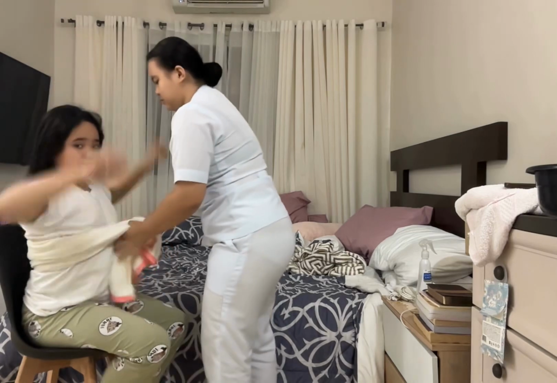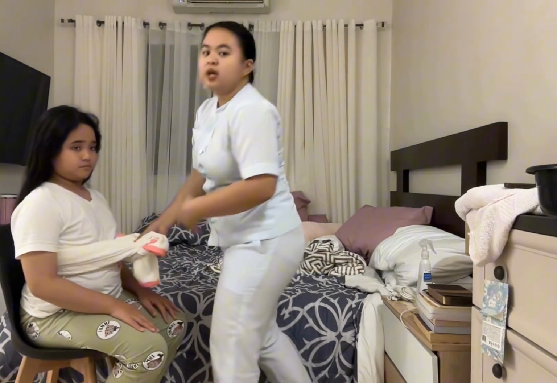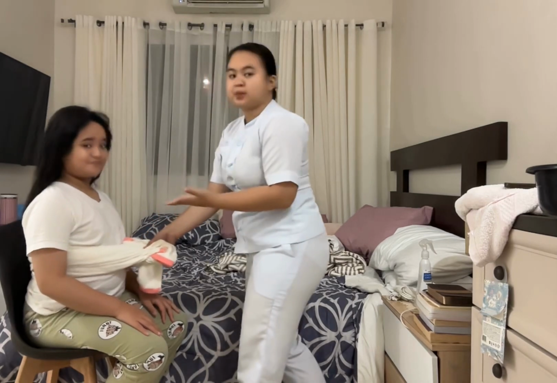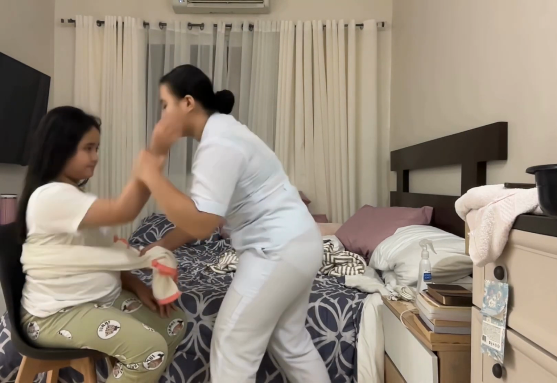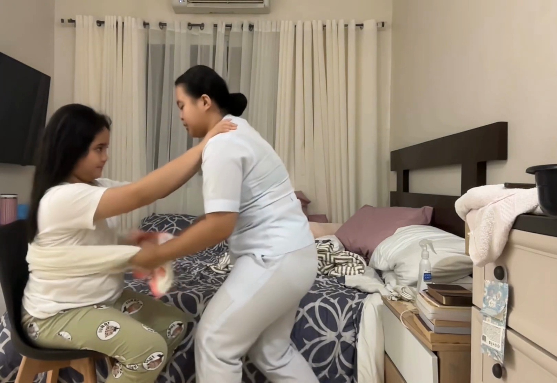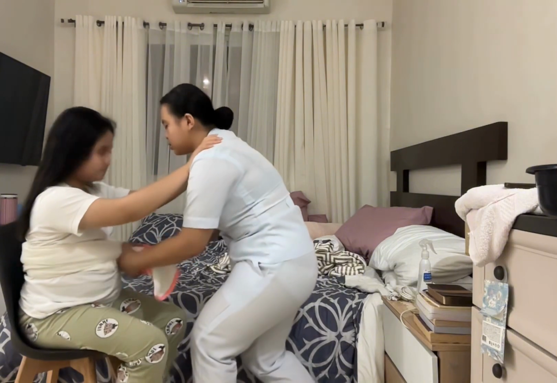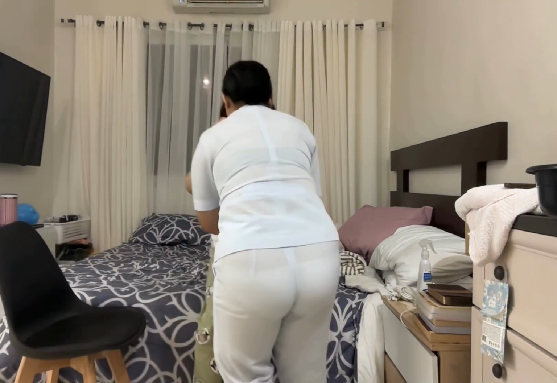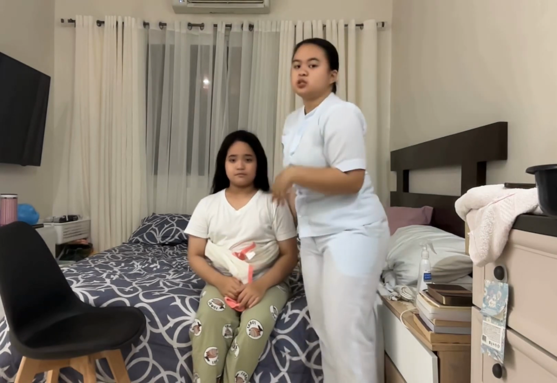Baba niyo na po. Make sure na i-bend yung knee for the nurse para hindi ma-injure and comfortable yung patient mo at ikaw. On the count of 3 po ulit, balik po kayo dito sa bed. Before we do that, dito po ulit yung hawak ninyo. Comfortable na po kayo. Okay, on the count of 3, let's go here po. 1, 2, 3. Okay po. So, that's for transferring the patient from chair to bed.